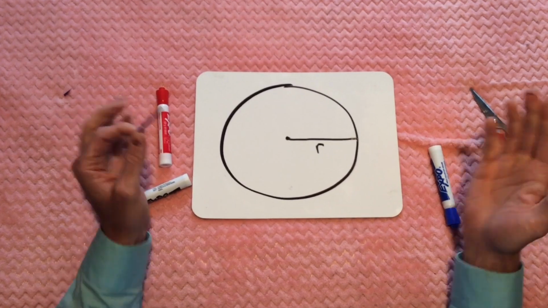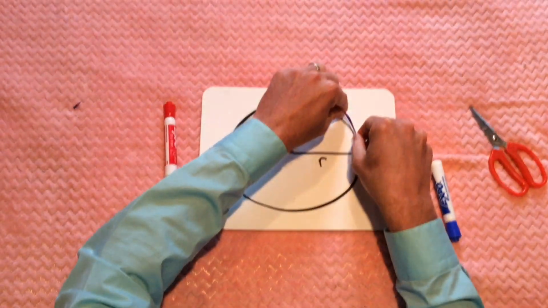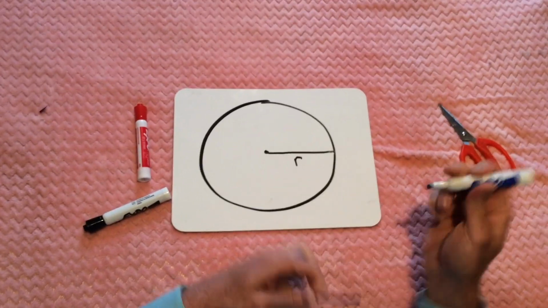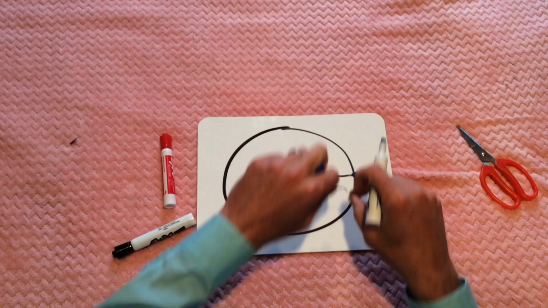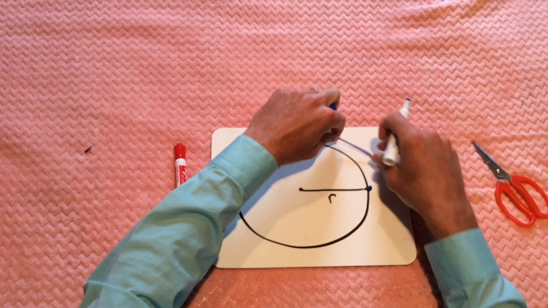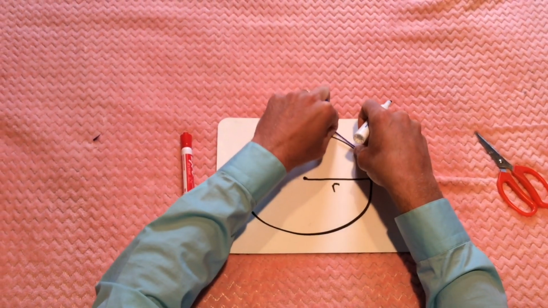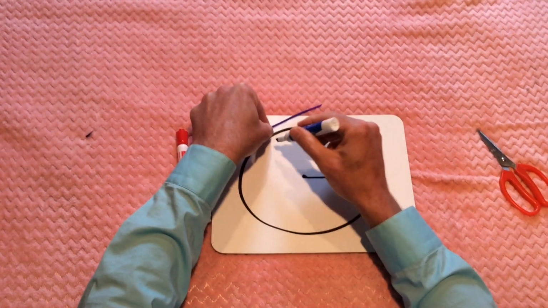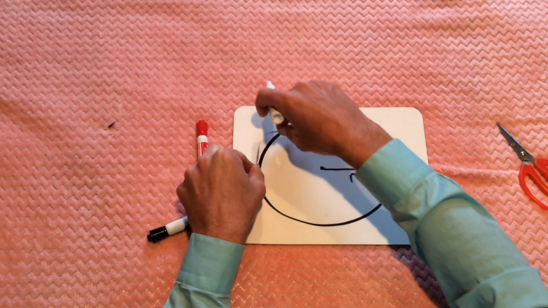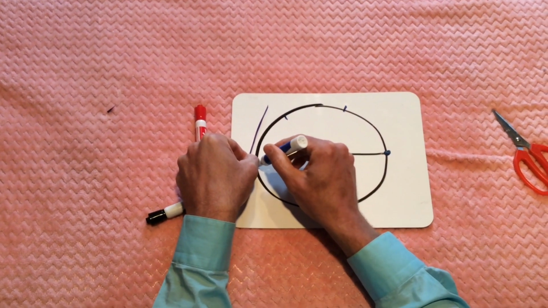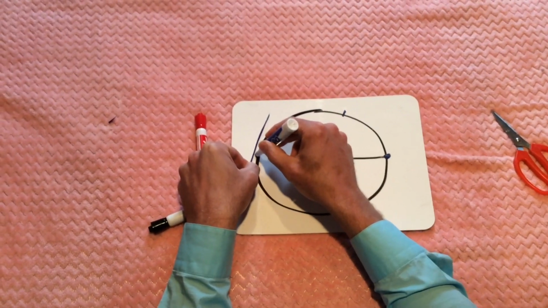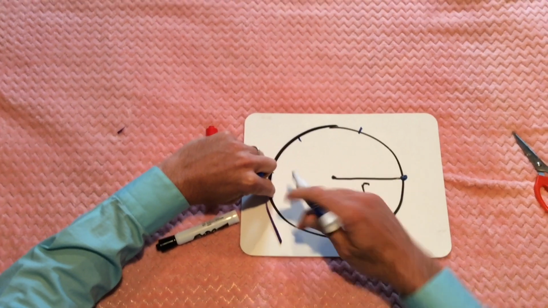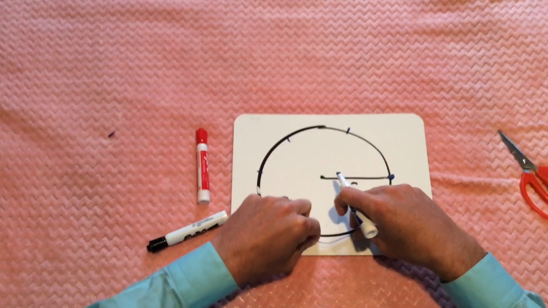And then the objective here is we want to figure out how many times this radius will wrap around the circle. And in doing so, I'm going to pick a starting point like so. And I'm going to make my radius curve around the circle, and then mark my next spot. Curve around the circle, mark my next spot. And I'm going to keep doing this until I get the whole way around the circle. And here we curve to here, and we're almost there.